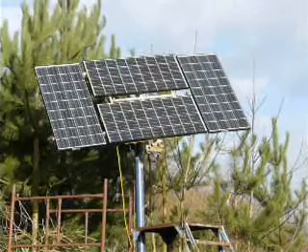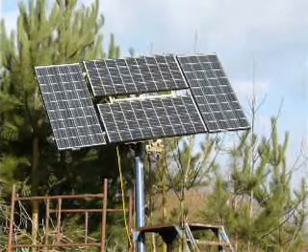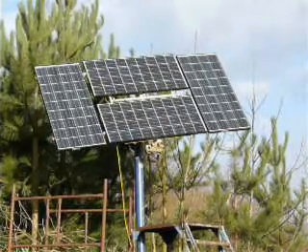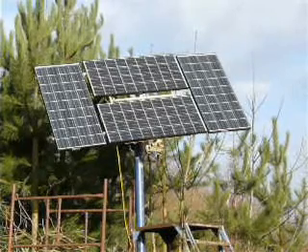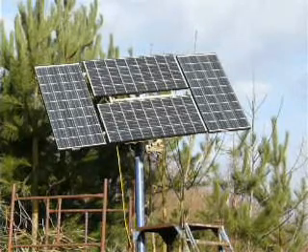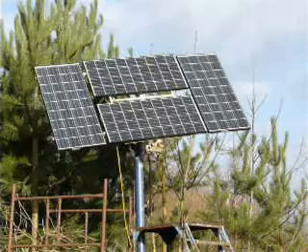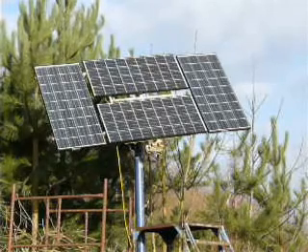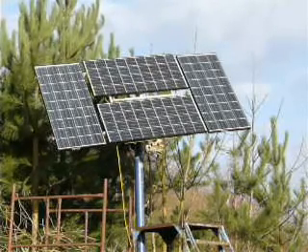Because of this localized shading effect, it's very important to choose the location of the panels carefully and watch over a period of time where the shade comes at various parts of the day.